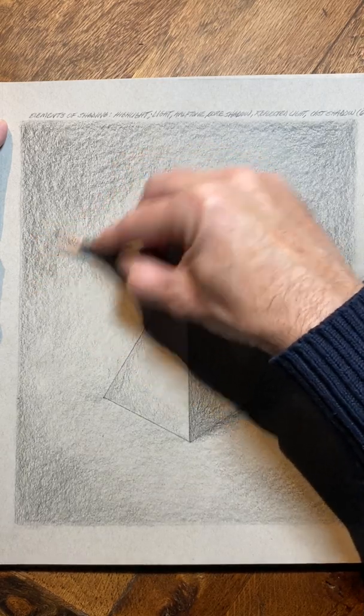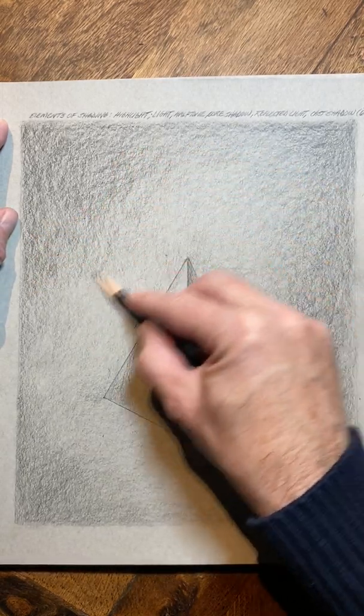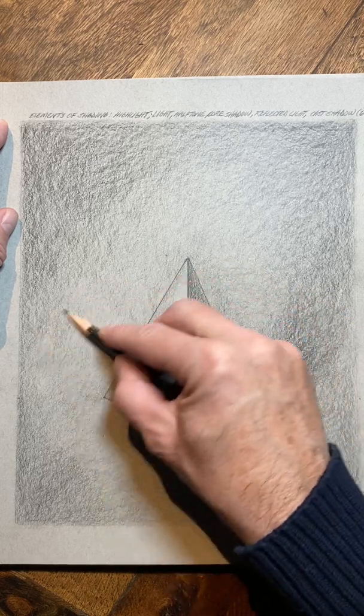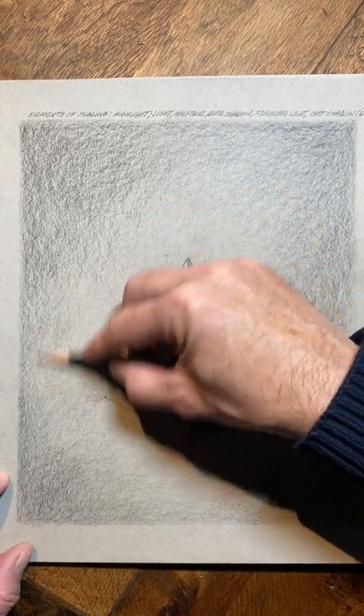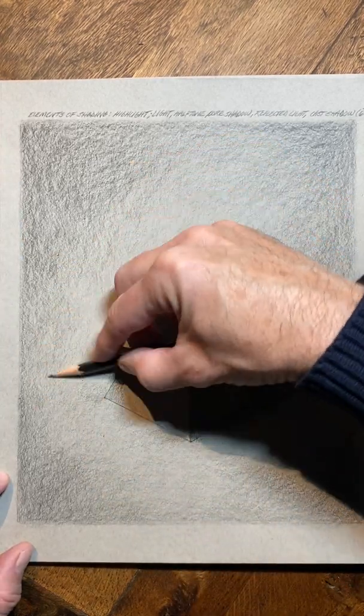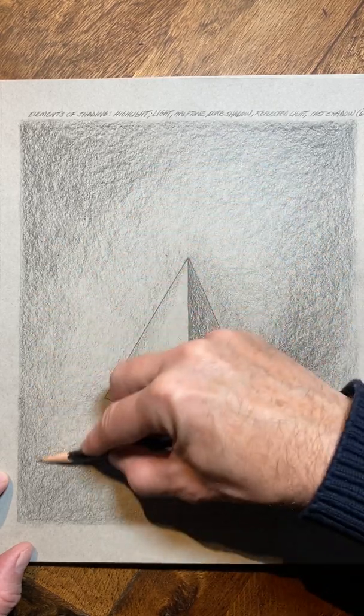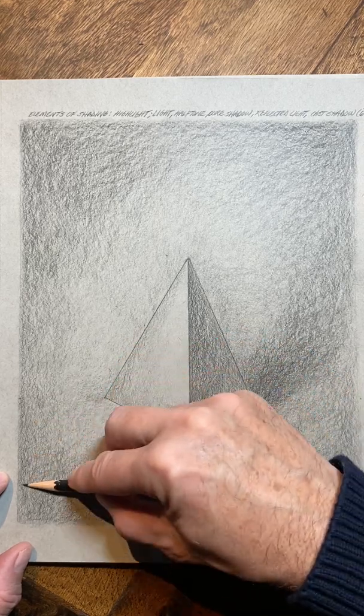So having this subtlety and finesse is really important in art. Being able to very carefully and patiently render the image so that it has a nice feeling to it.